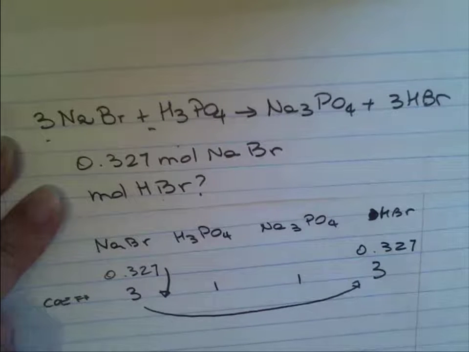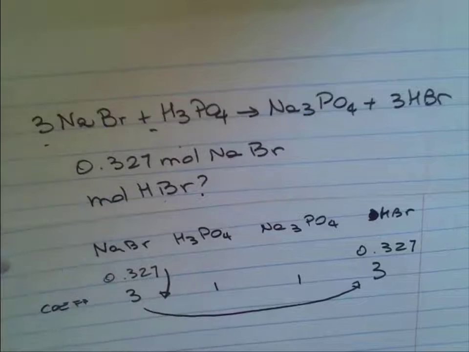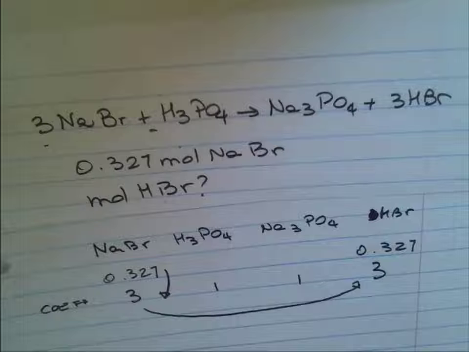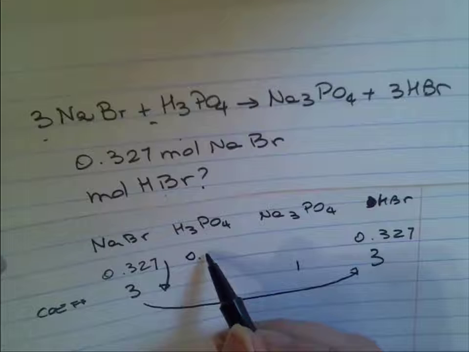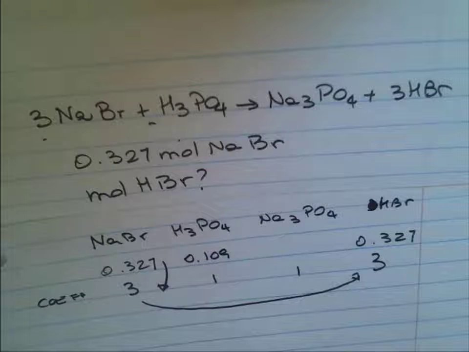With this method, I can also quickly calculate how many moles of H3PO4 are needed for this reaction if I want to. All I have to do is take my 0.327 and divide it by 3 and then multiply it by 1, and I get 0.109 moles of H3PO4 needed for this reaction.